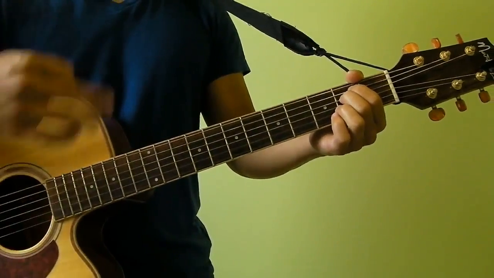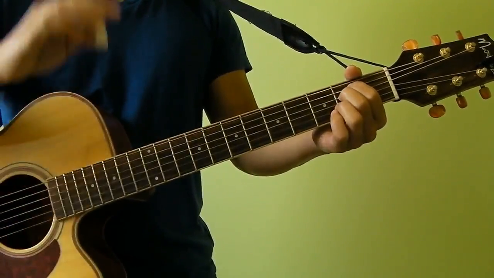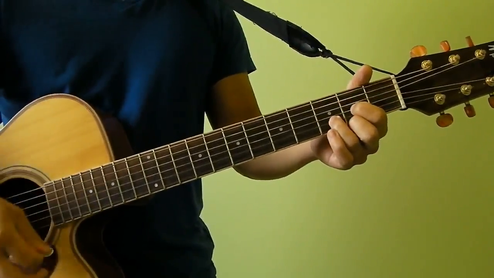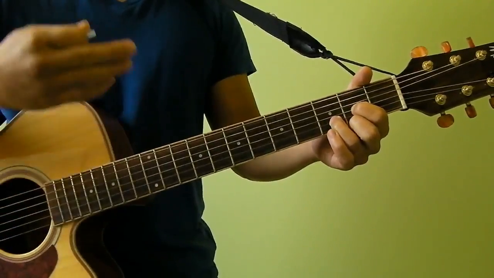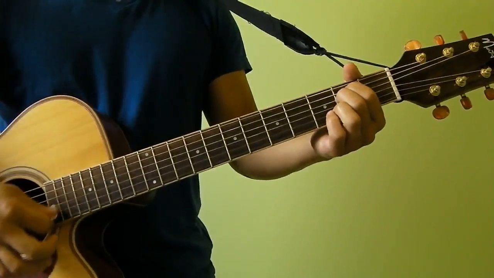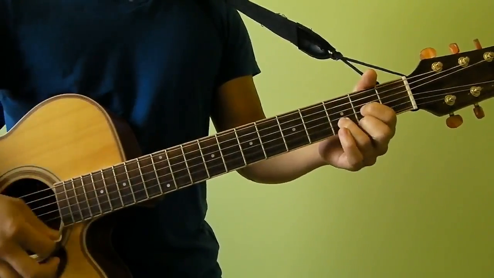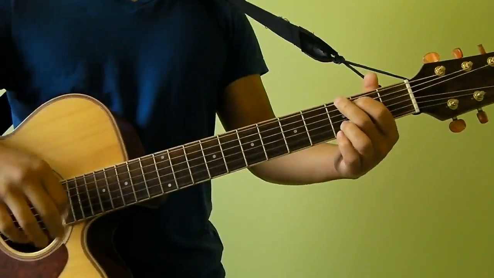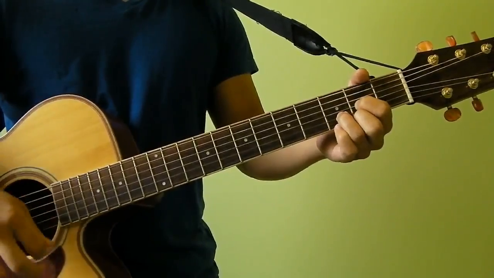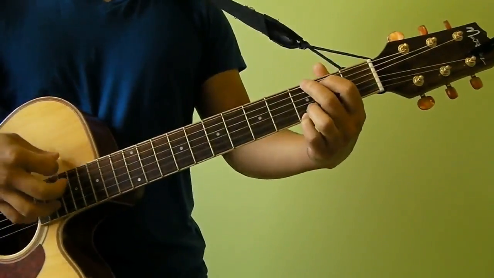Then you go into the last part of the chorus, where it goes E minor, cold hard ground, then C, D, trouble, G, trouble, D, trouble, E minor, C, D, trouble, G, trouble, D, trouble. And then from here you go straight into the second verse, where it starts on G.